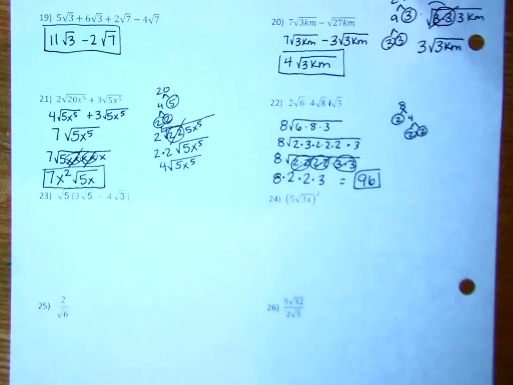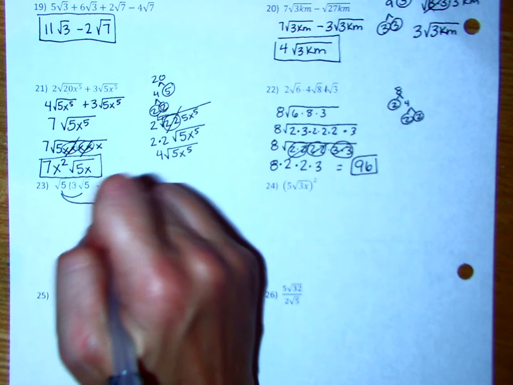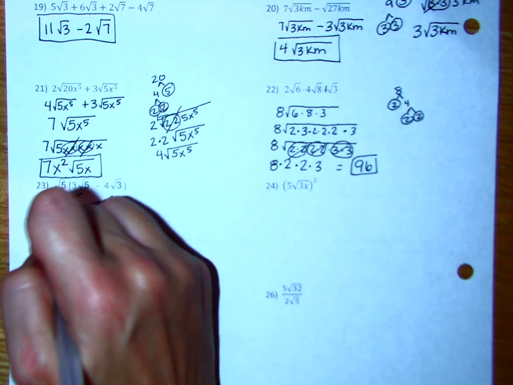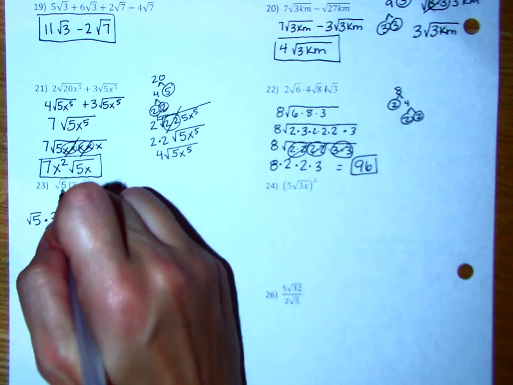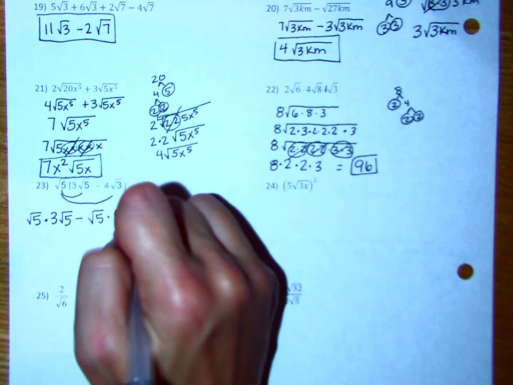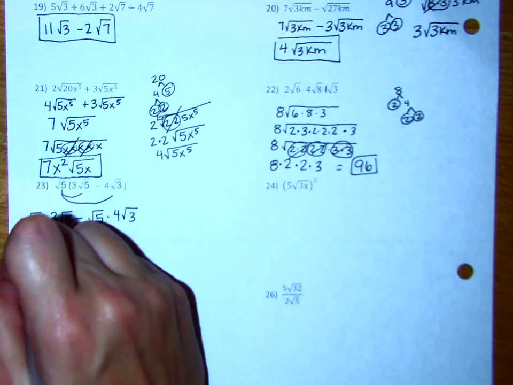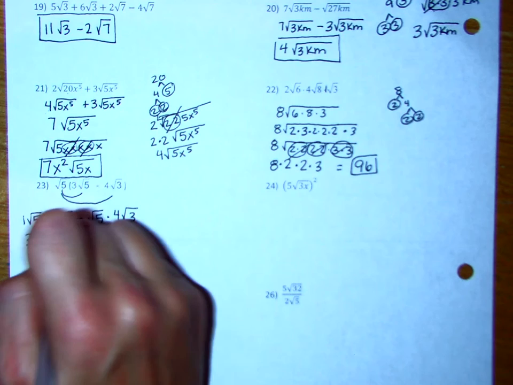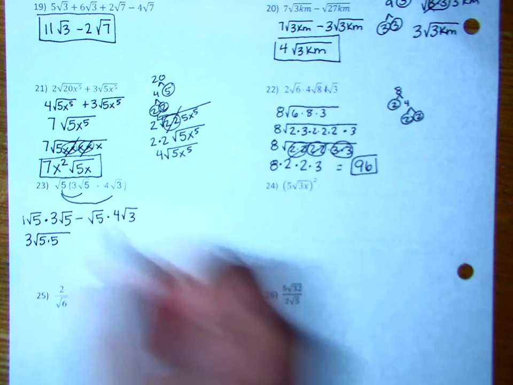On number 23, remember we want to distribute that square root of 5 to both terms. So we would have square root of 5 times that 3 square root of 5. Bring down that subtraction sign and go back to the beginning. Square root of 5 times 4 square root of 3. So there, that square root of 5 got distributed to both. Now there's an invisible 1 in front, so 1 times 3 is 3. And then we would have here, that would give me 5 times 5, which is important because it's a twin.